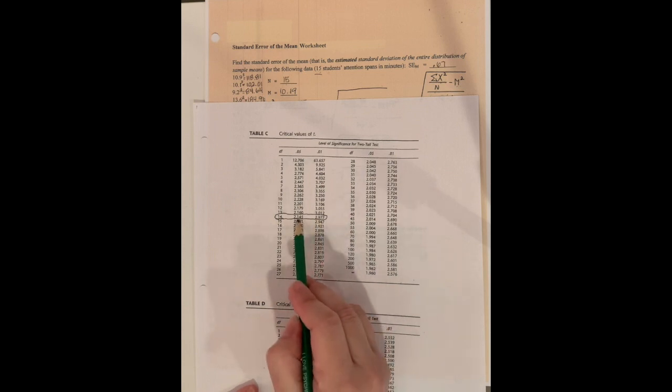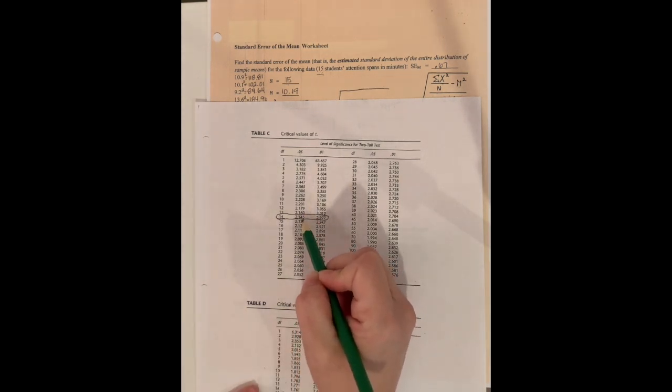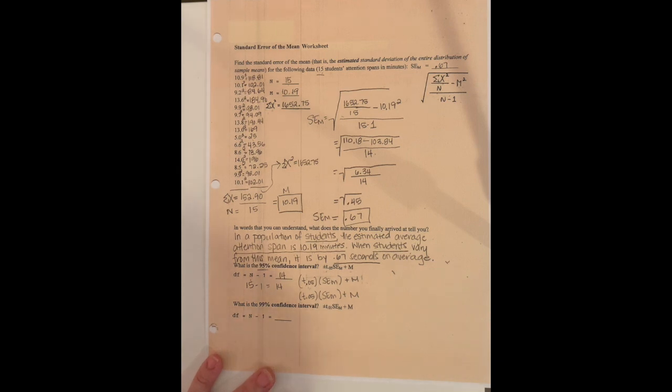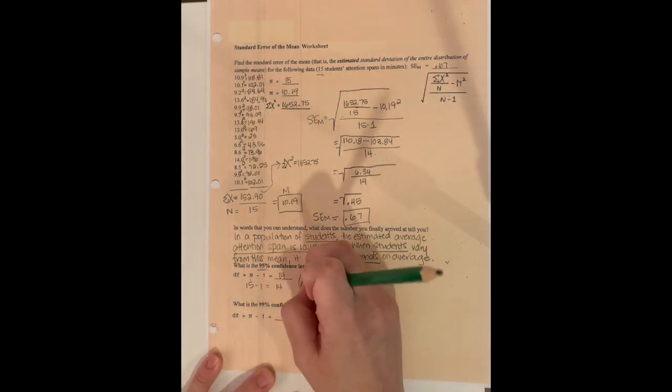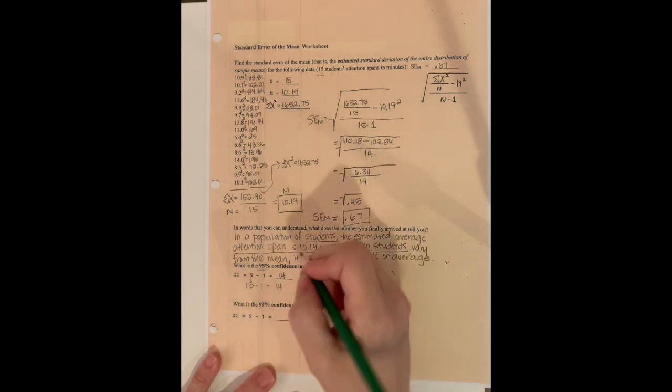So I'm actually going to be calculating the 95% confidence interval here. I'm going to use the level of significance at 0.05, because 100 minus 0.05 is 0.95. And so we're trying to get the 95% confidence interval, so we're going to use the 0.05 column. So we have 2.145, and 2.145 is going to be our t-crit value that we plug in here.